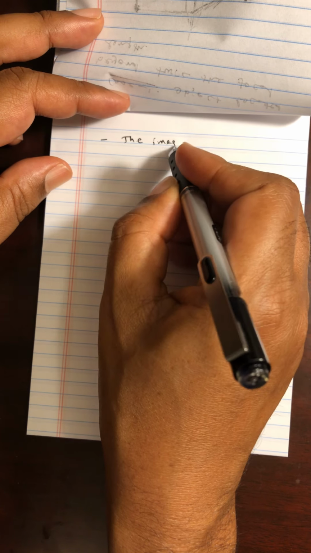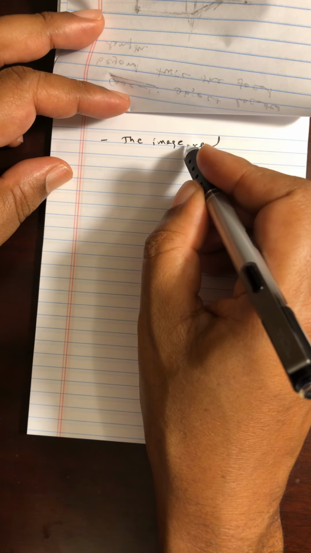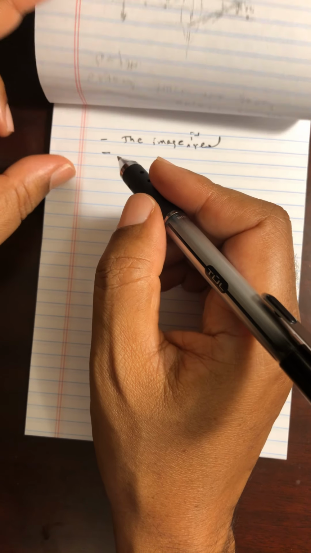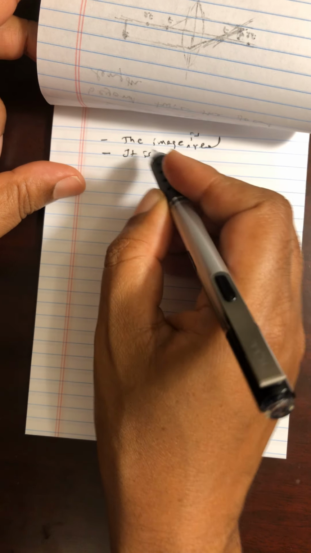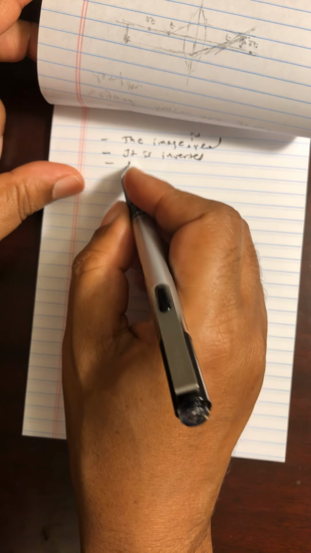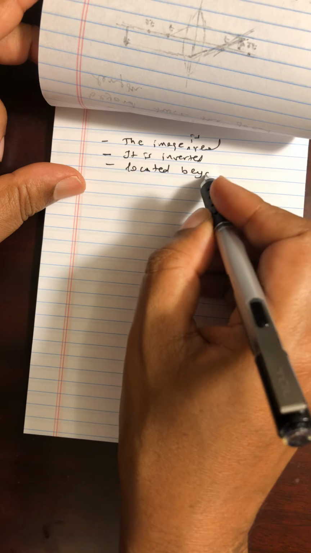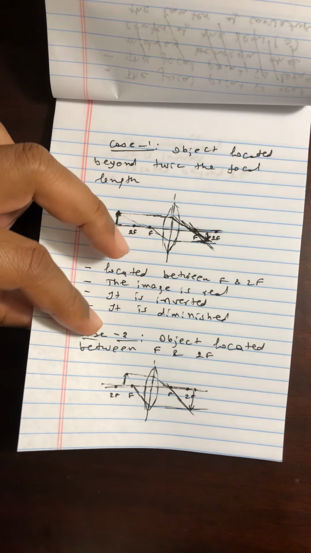We have actual light, the image is real, and it is inverted. You can say located beyond 2f, and it's also enlarged.